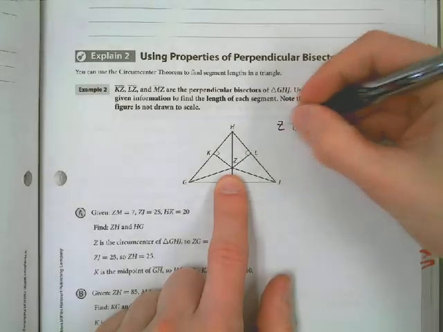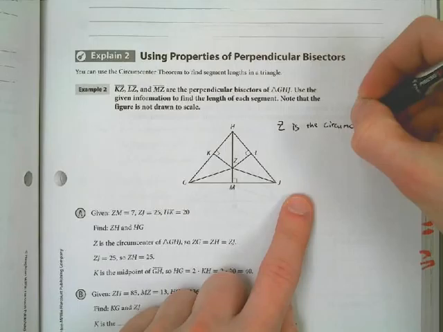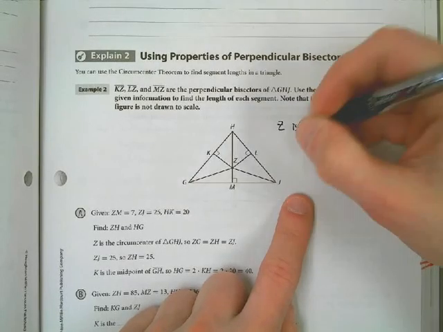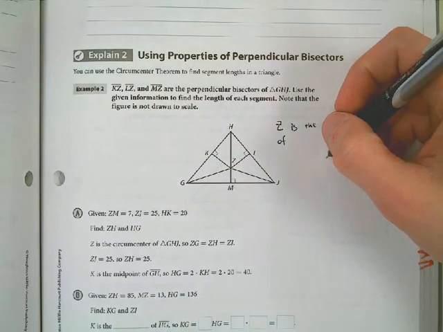If you don't have a protractor, you just make a 90-degree angle to get the circumcenter? That is one way to do it. Yeah, you find the midpoint and then you do the right angle there. That's one way to do it.